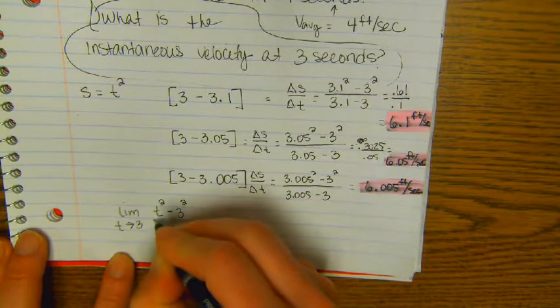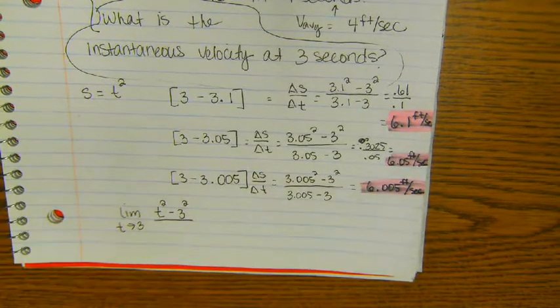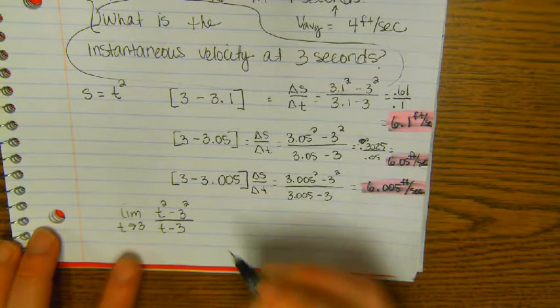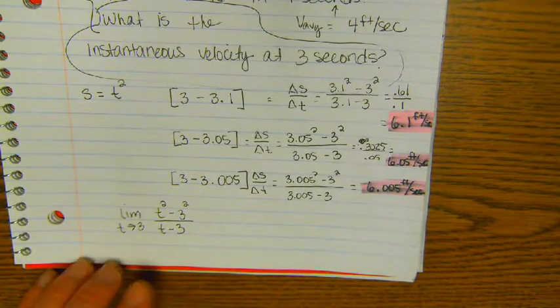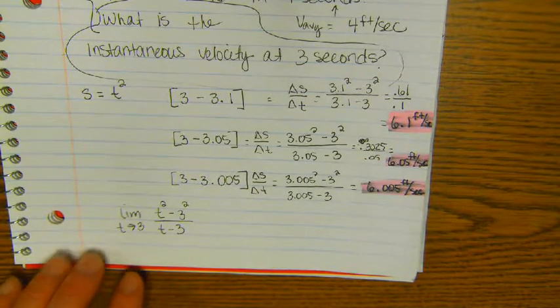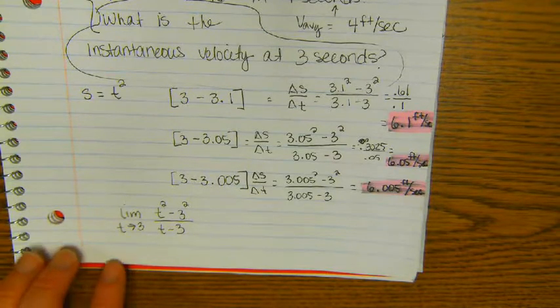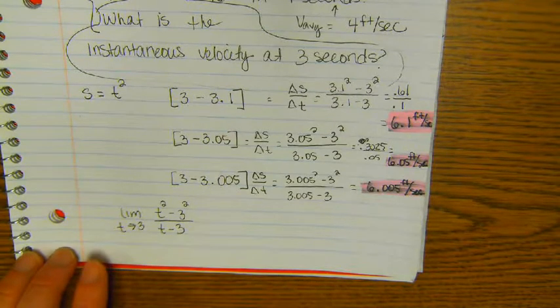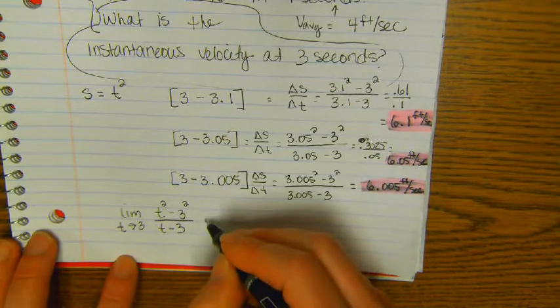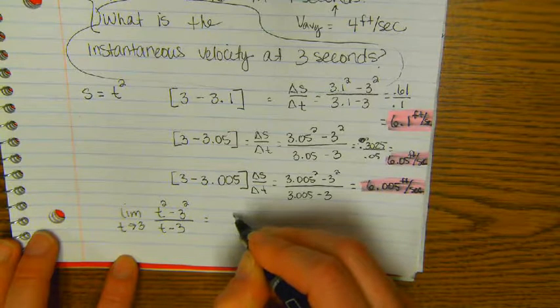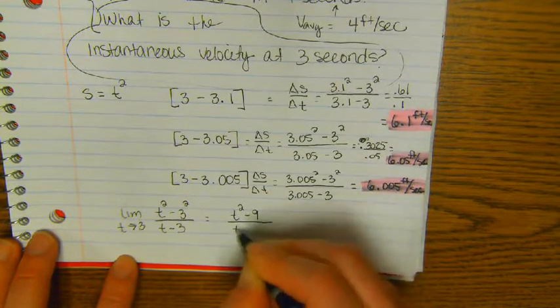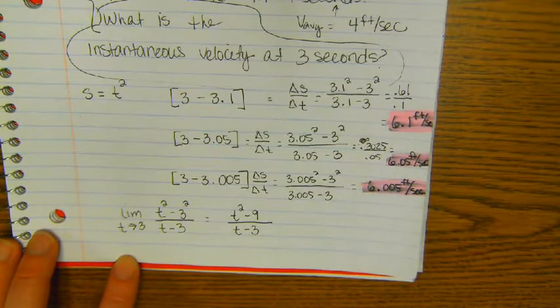And what were we doing on the bottom? t minus 3. How have we learned over the past few days that I could find that limit? This is really t squared minus 9. You're right. So the top really is t squared minus 9. The bottom is really t minus 3.